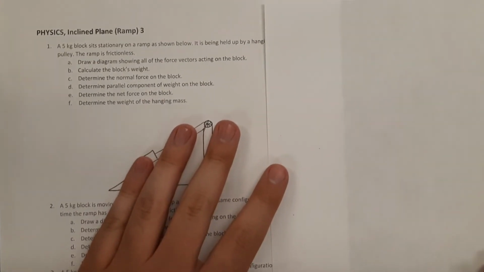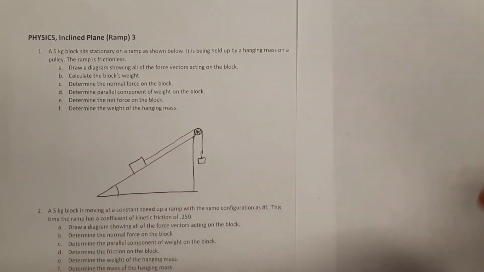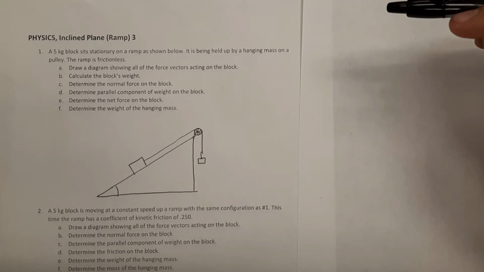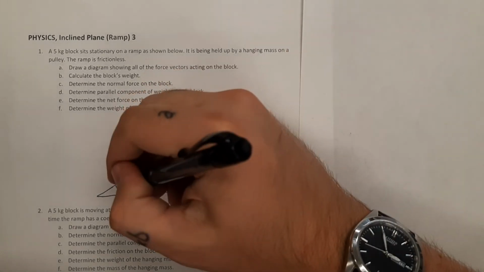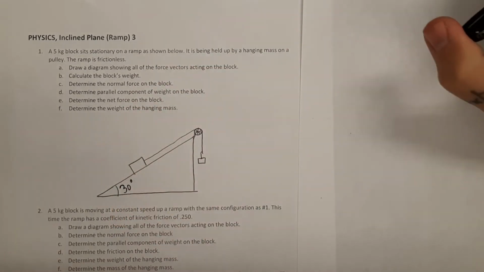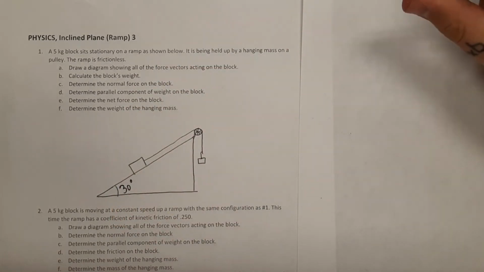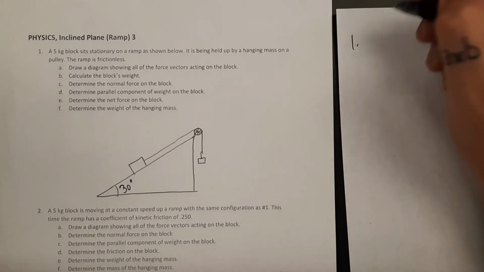So, incline plane, ramp 3. A 5 kilogram block sits on a stationary ramp as shown below. It is being held up by a mass on a pulley. The ramp is frictionless. Also, this is a 30-degree angle. Draw a diagram showing all the force vectors acting on the block.